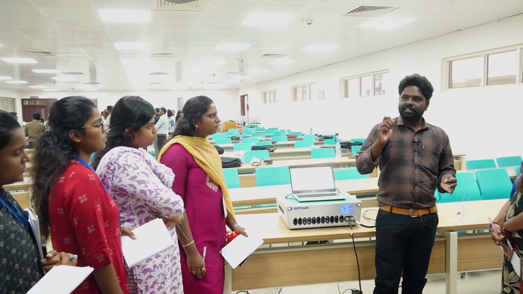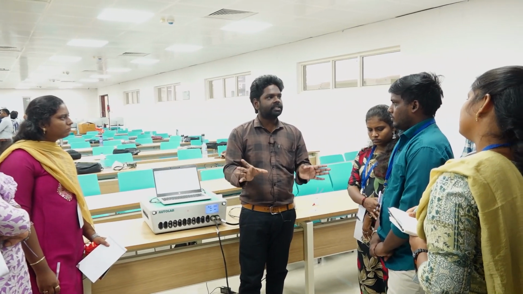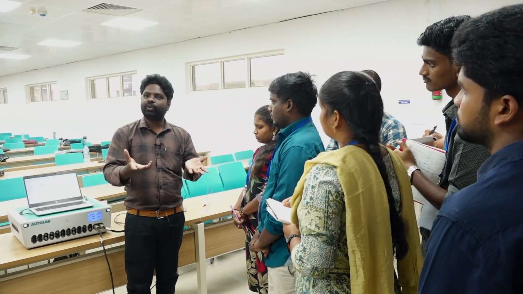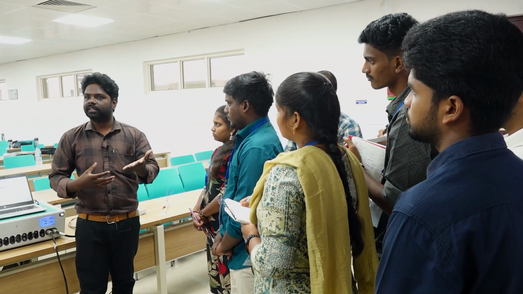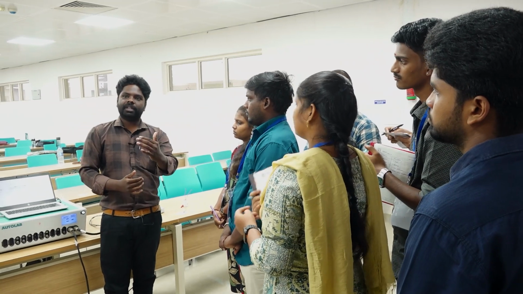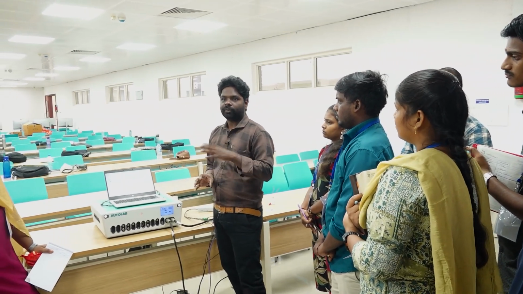So this is an important technique. This is a non-destructive method. Generally, corrosion people first do the EIS, because once they polarize, your material will be disturbed. So without disturbing the material, EIS is one of the best techniques to analyze the properties of our sample.